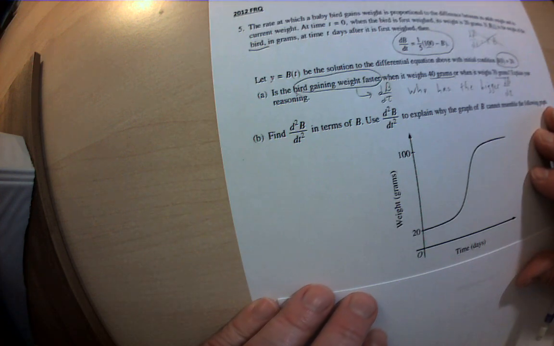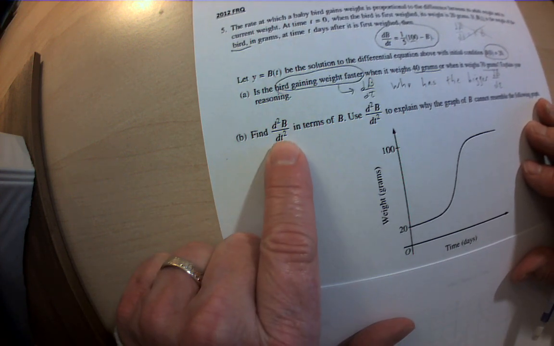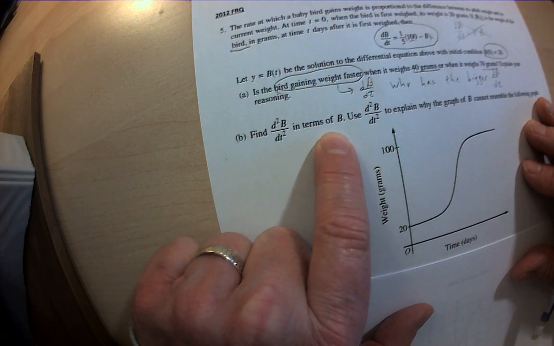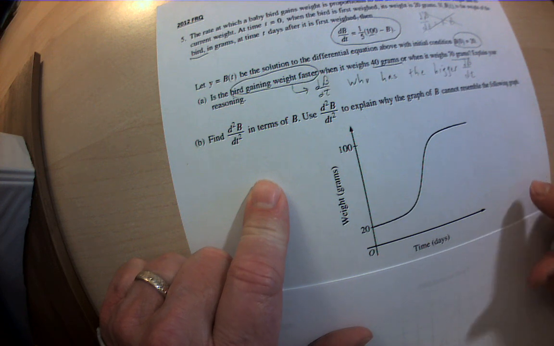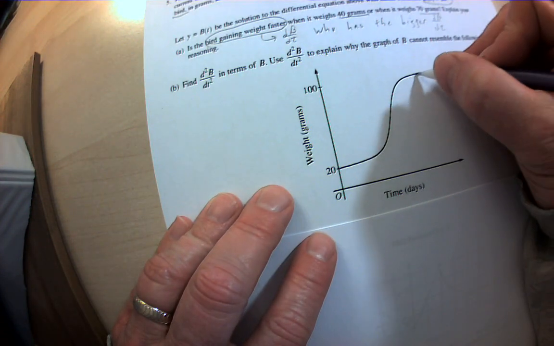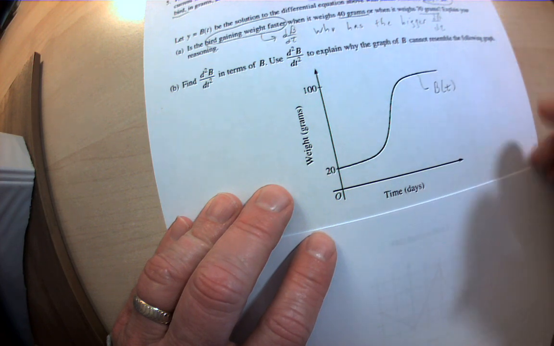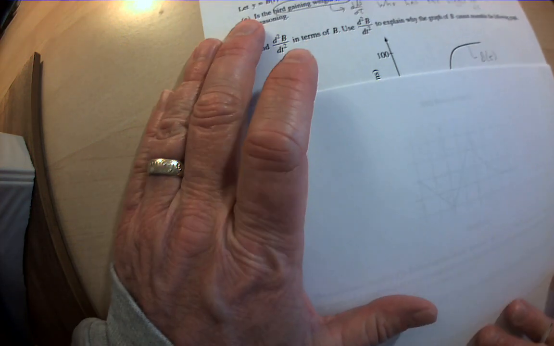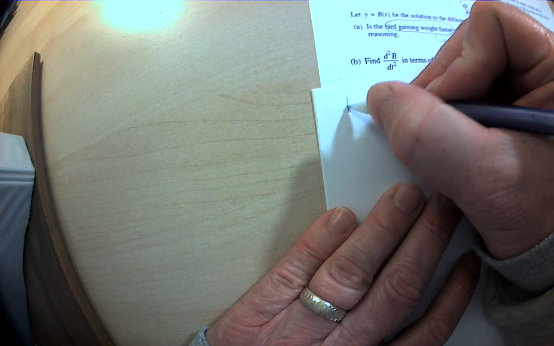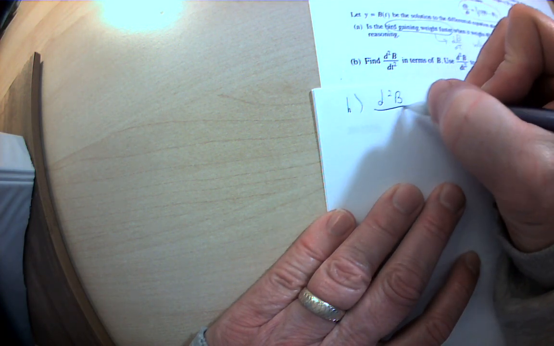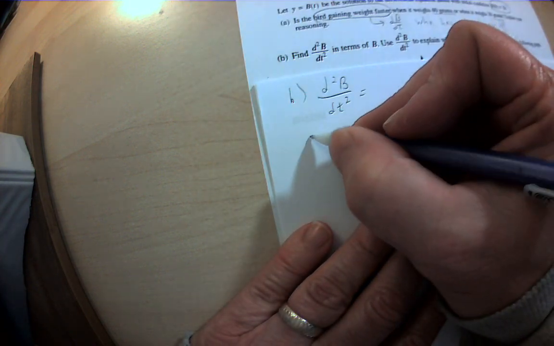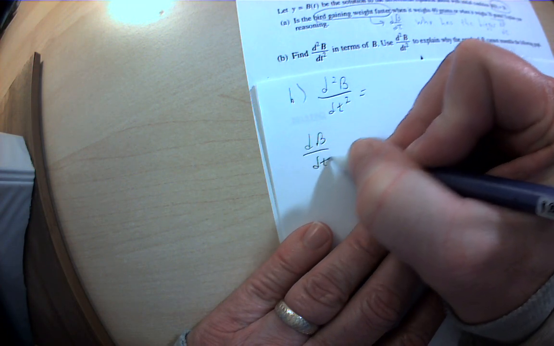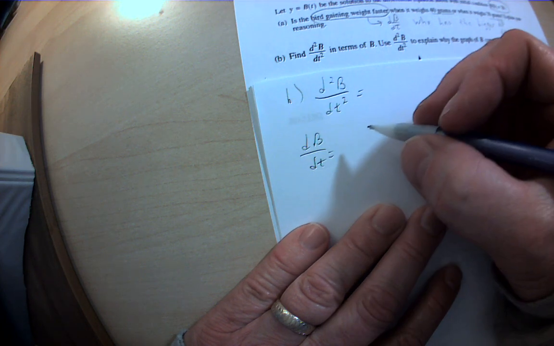Okay. Find the second derivative of B with respect to time in terms of B, and use it to explain why the graph of B can't look like this. So this is the graph. This is a graph of B(t). So first thing it asks me to do is find the second derivative of B with respect to time. So that's dB/dt there. If it helps, dB/dt equals, what's 100 divided by 5?